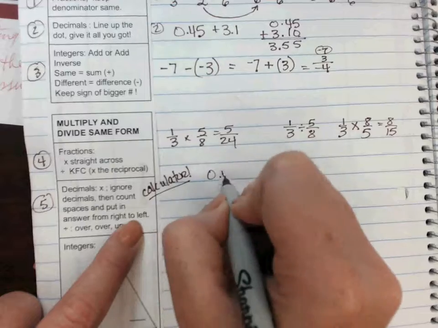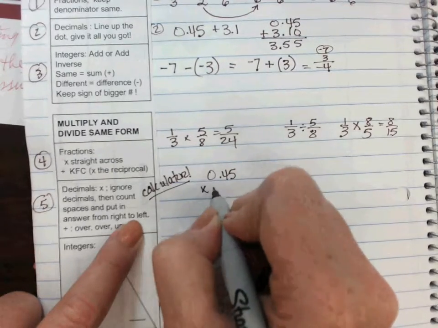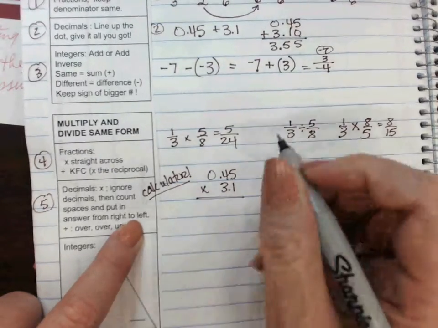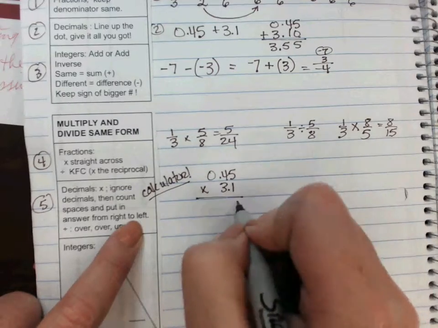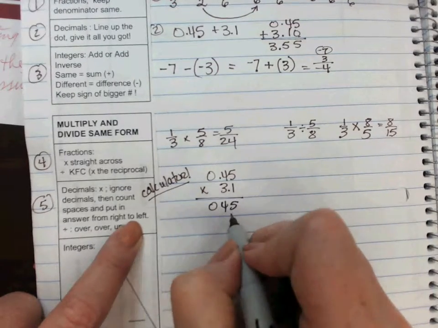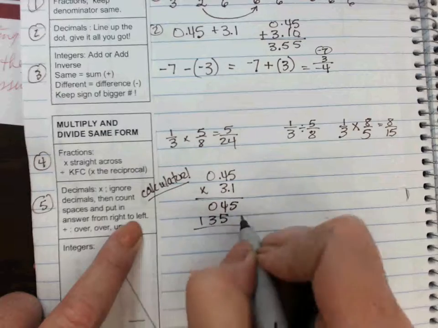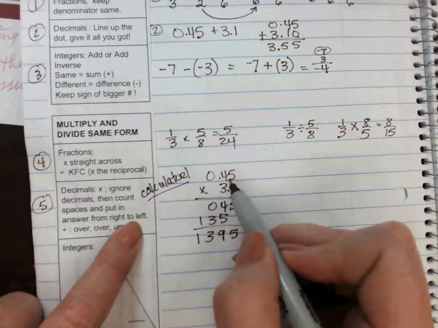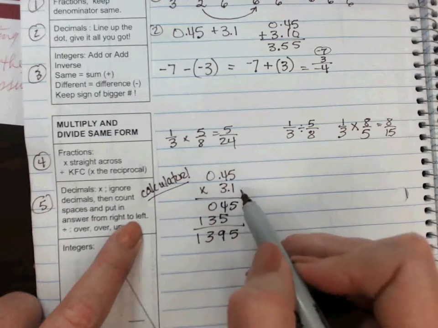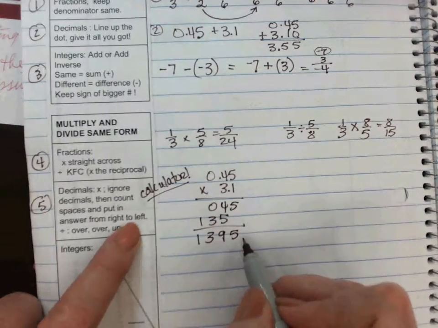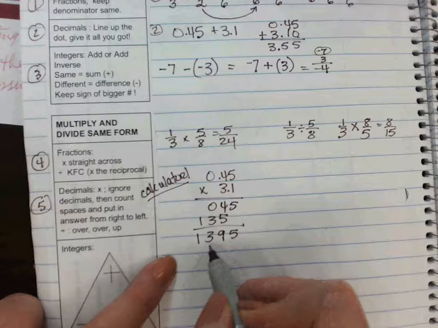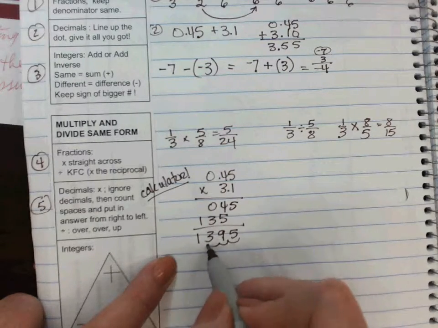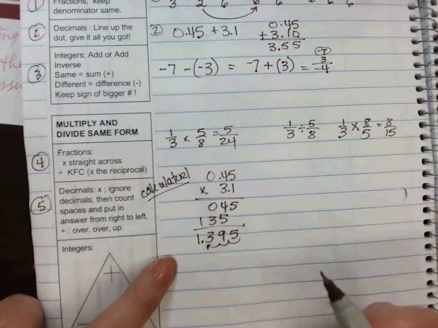For example, 0.45 times 3.1. Notice I did not line up my decimals. And then I would just multiply normal. Now I had 1, 2, 3 total spaces. So from the right, moving left, I would put in my decimal.